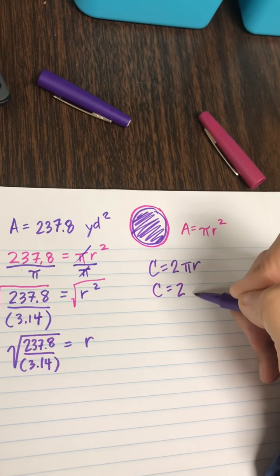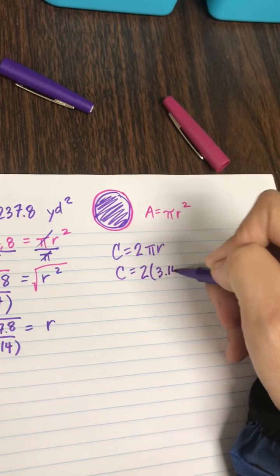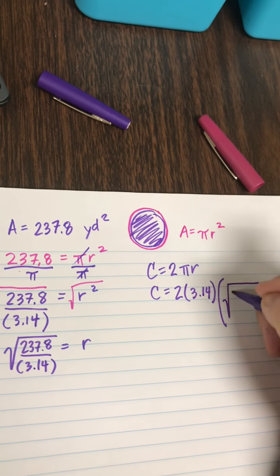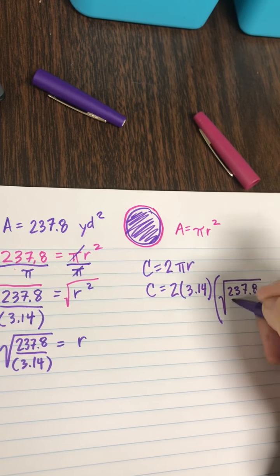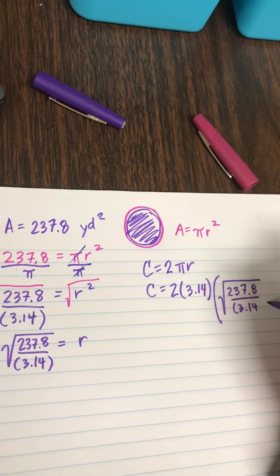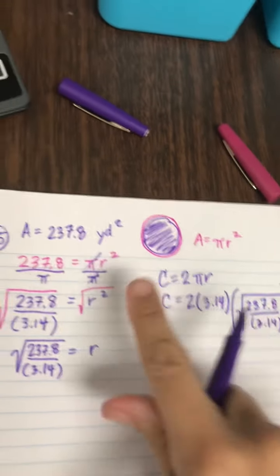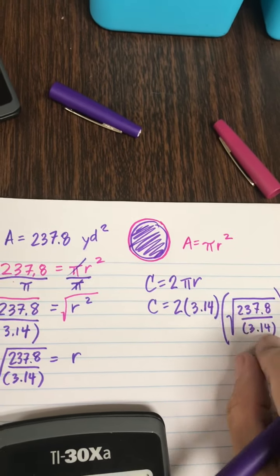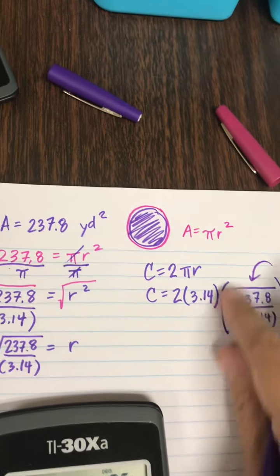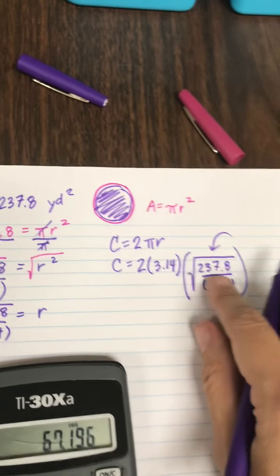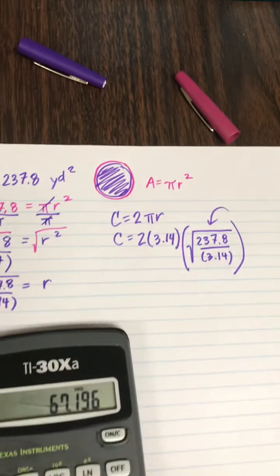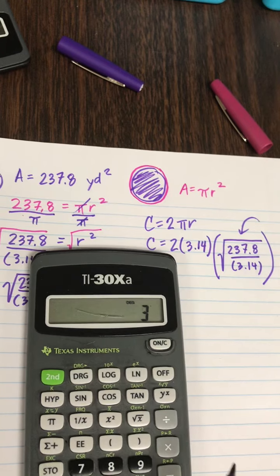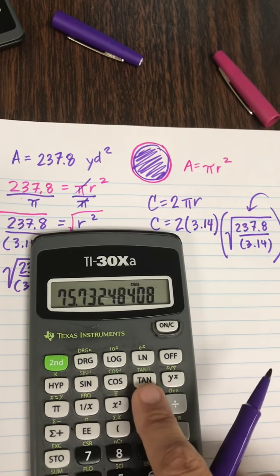So my circumference is 2 times pi, which they told us to use that. And then here's my big old r, my big old yucky number. Really, that's just a bear to type in a calculator, but that should be my circumference. So kind of, let's do parenthesis, PEMDAS. You do the parenthesis stuff first, and this is actually a parenthesis as well. Let's do that part inside there first. So that'd be 237.8 divided by 3.14, enter, and take the square root.